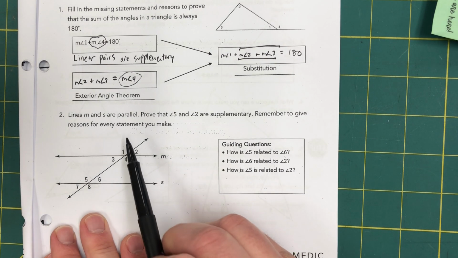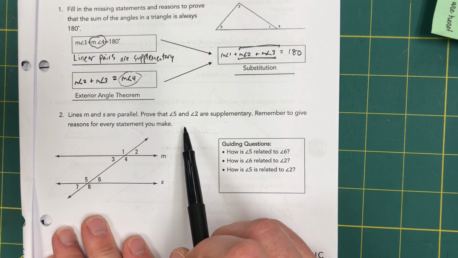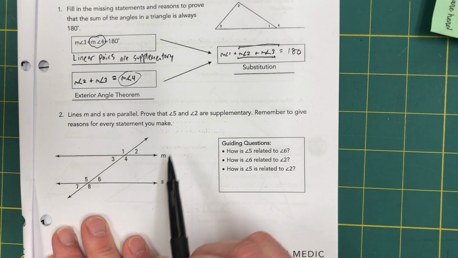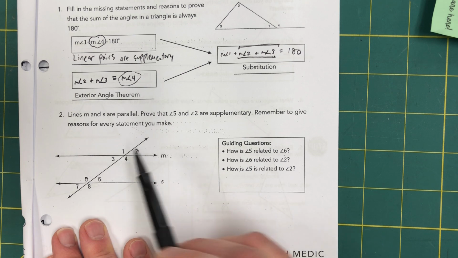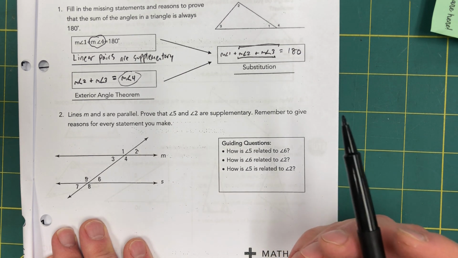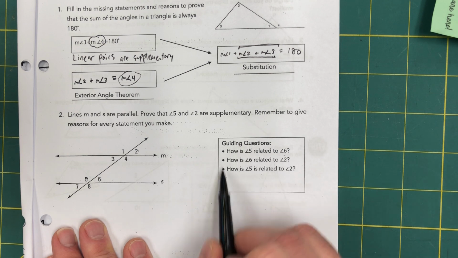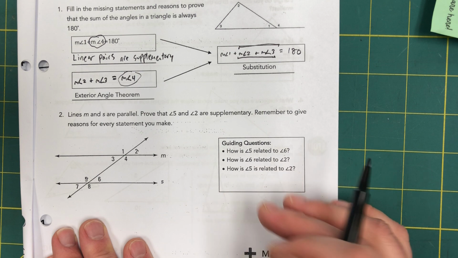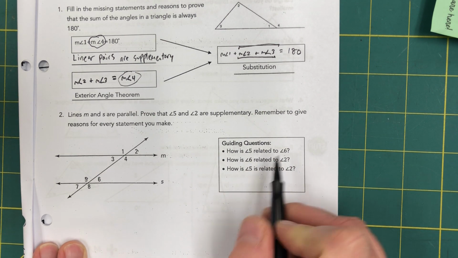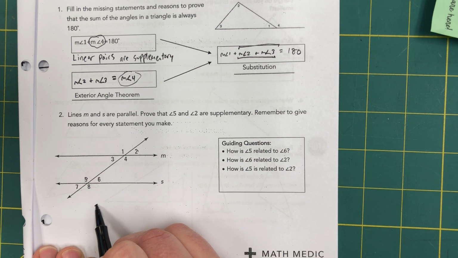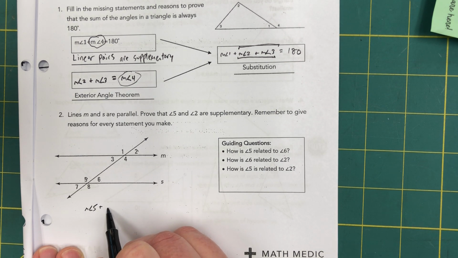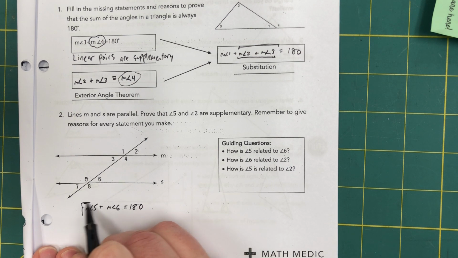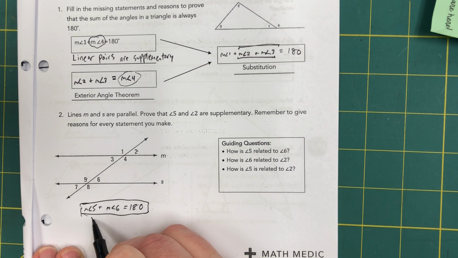Let's see, lines M and S are parallel. Prove that angle 5 and 2 are supplementary. Remember to give reasons for every statement you make. 5 and 2. So there's a bunch of ways to do this. These guiding questions can help. This is how I'm going to do the problem. And then I'll talk about maybe a different way that I would have done it. So 5 and 6. So we know that 5 and 6 together equal 180 because they're a linear pair.